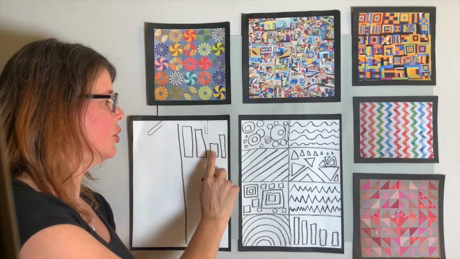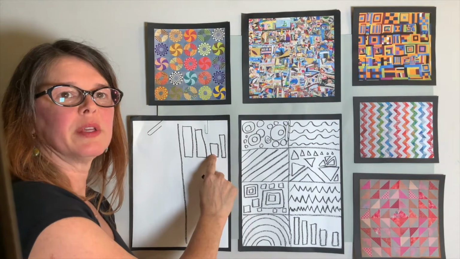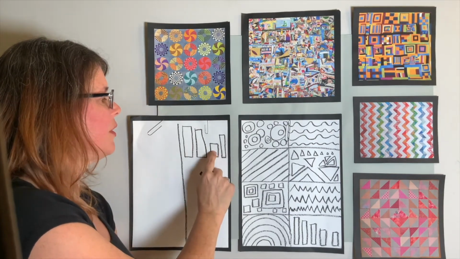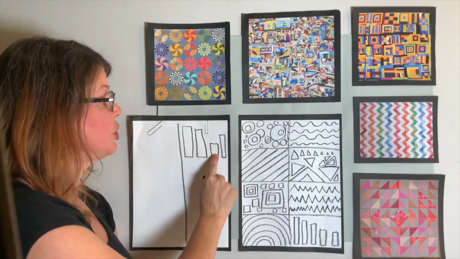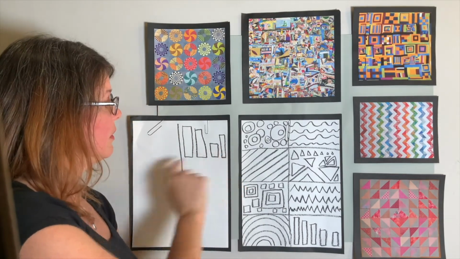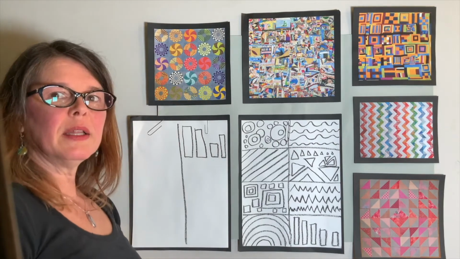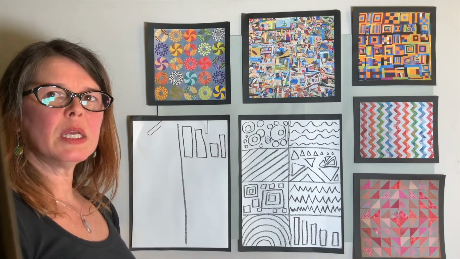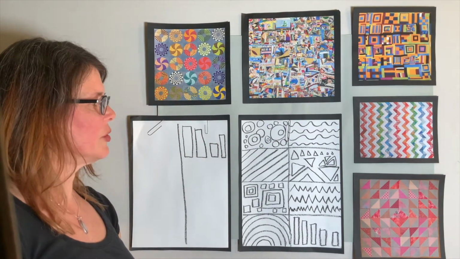Can you point to your shortest rectangle? That's right. This one is taller than this one. This one is shorter. Look, this one's shorter than this one. It's the shortest rectangle of them all. Perfect. Let's practice making some circles.